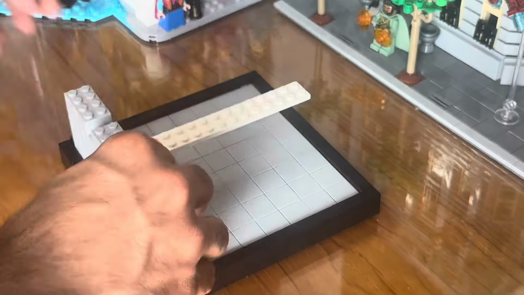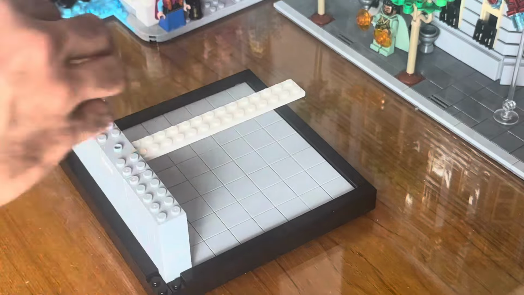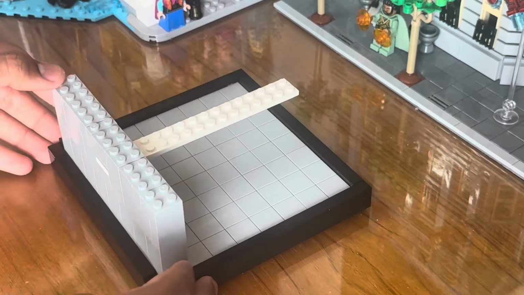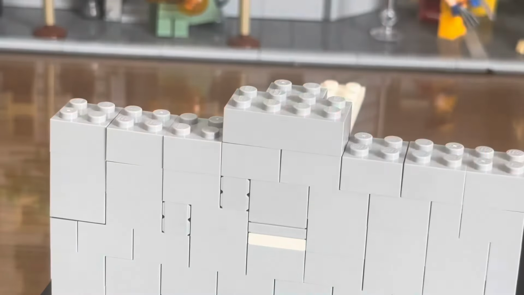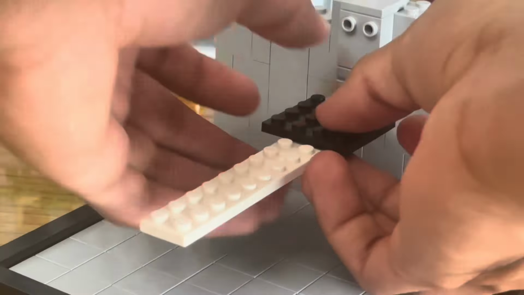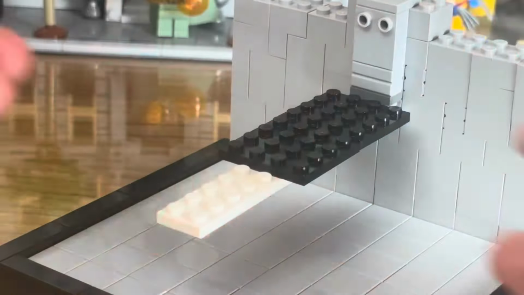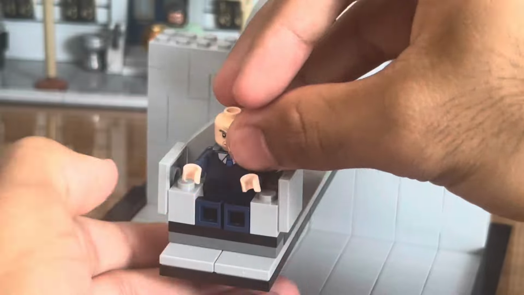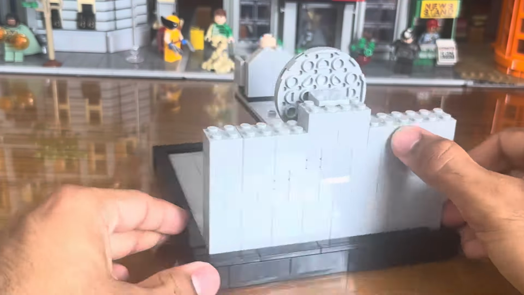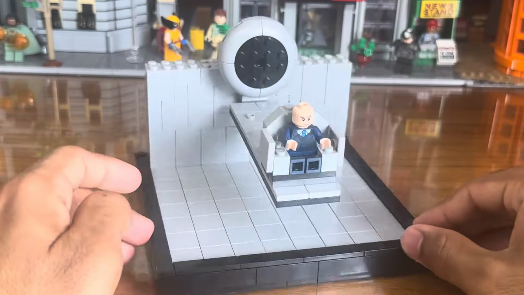I then also made the bridge and placed that onto the wall and integrated inside of it so it wouldn't fall out. And then I also added the little door area here as well to represent the circular door that is also a very iconic feature of the Cerebro room. I then ended up adding a bunch of these 2x4 black plates, tiling them off, and then adding this chair for Magneto, and here is the Cerebro done.